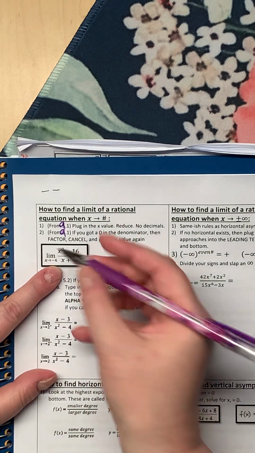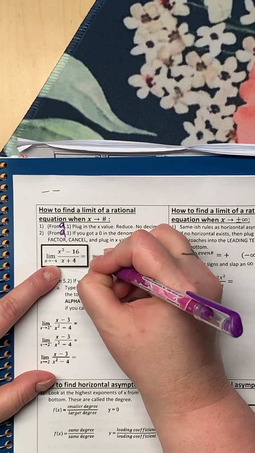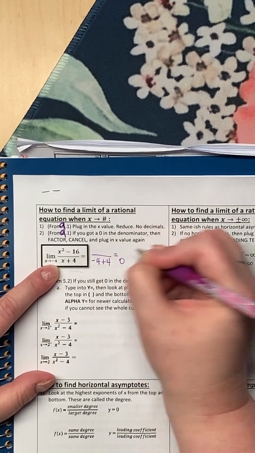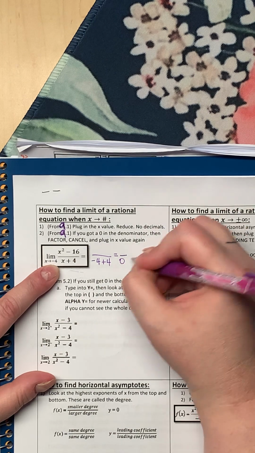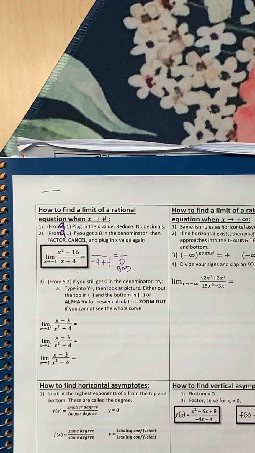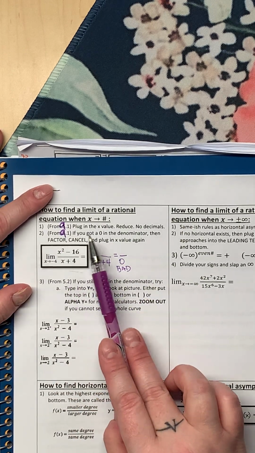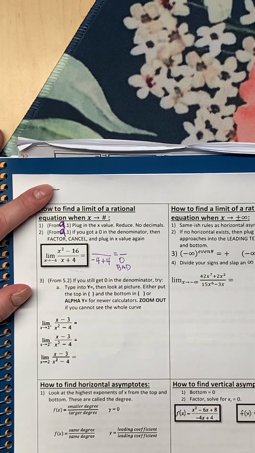If I plug in -4 to the bottom, I get 0. And that's bad. So if you get a 0 in the denominator, we were supposed to factor, cancel, and plug in the x value again.